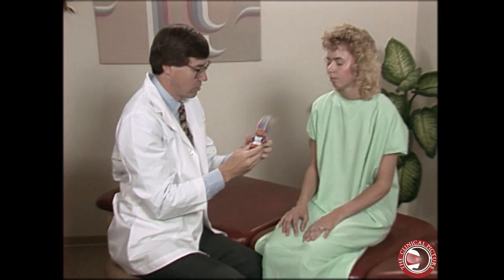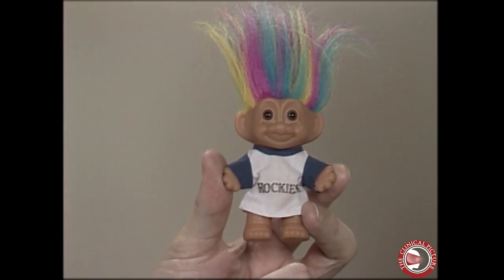And you have to make sure that you use a troll with the Rocky shirt on it. If not, I don't think you'll get the proper response.